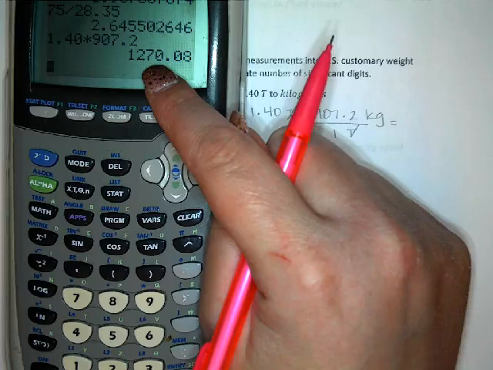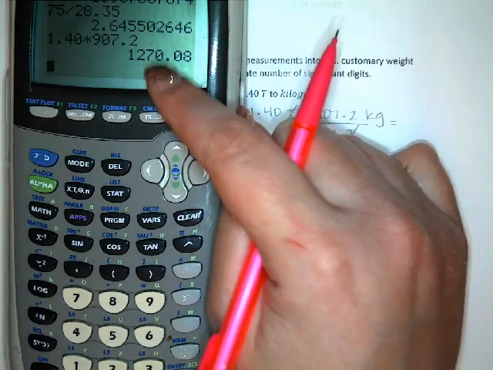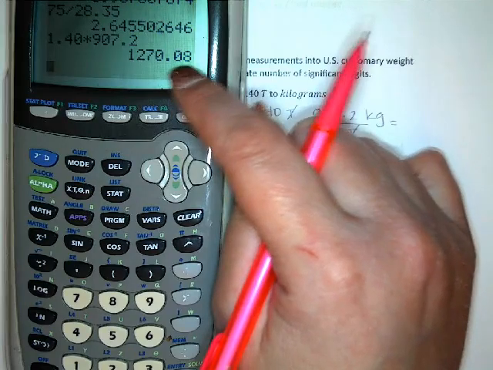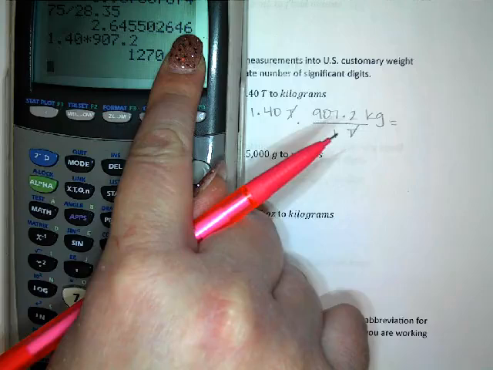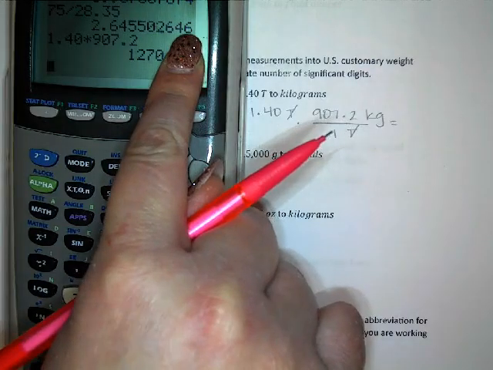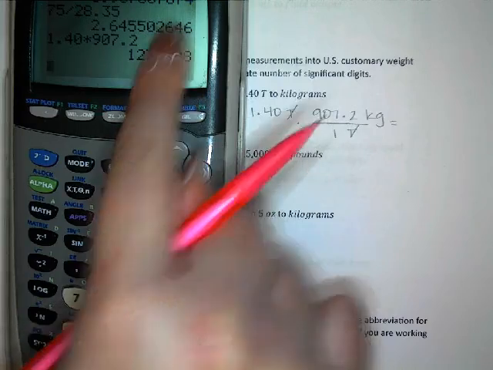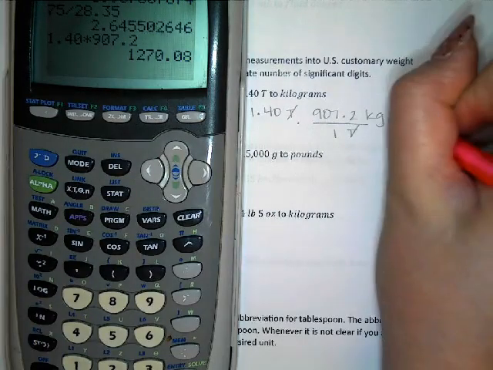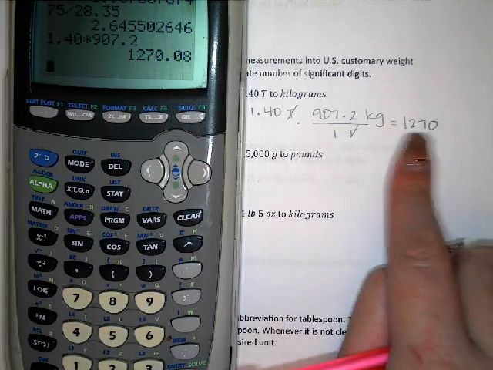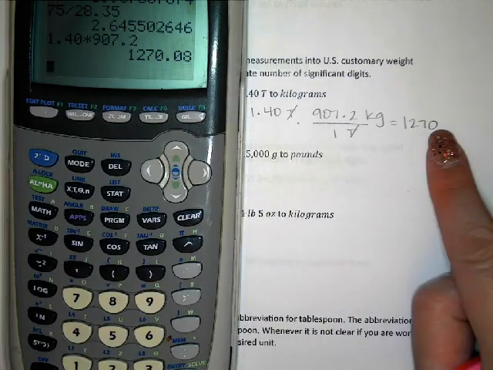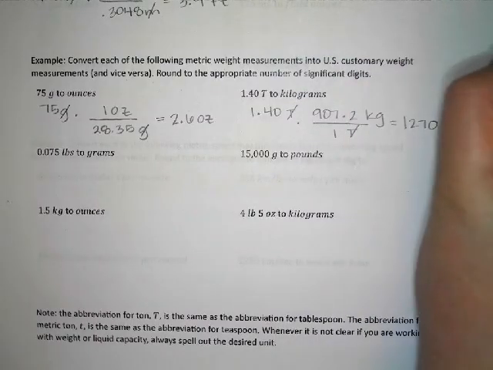If that had been a 5 or something, I would have had to round it, and I'm not going to be able to include any decimals at all. I'm going to have a whole number. It's going to have a 0 on the end so that I can have significant digits that are only 3, not 4. So 1,270 with no decimals gives me a number with 3 significant digits and a 0 that is not significant. Kilograms.